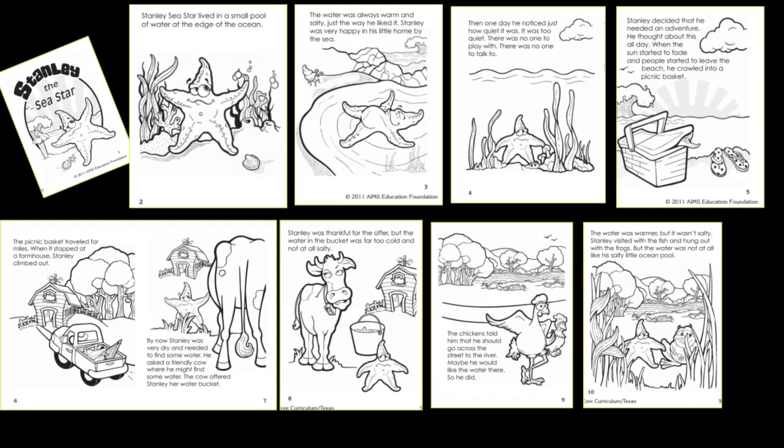And this is an example of a booklet that's written specifically for 2.7b, talking about freshwater versus saltwater. It can be difficult for us to find informational text that talks about freshwater versus saltwater, but here you go. So I wanted to make sure that you knew that you had this.